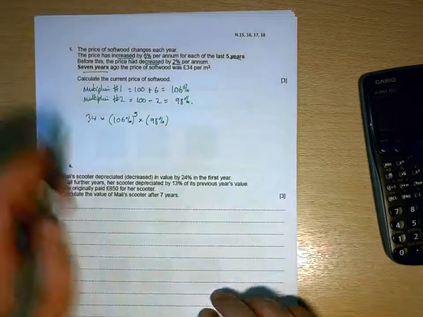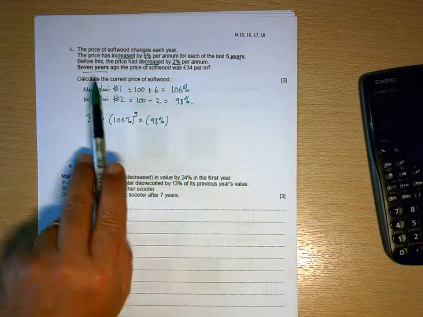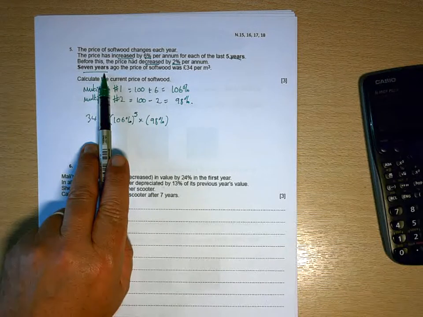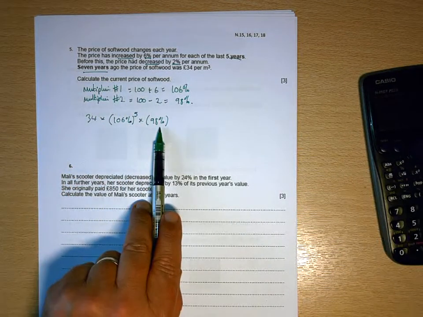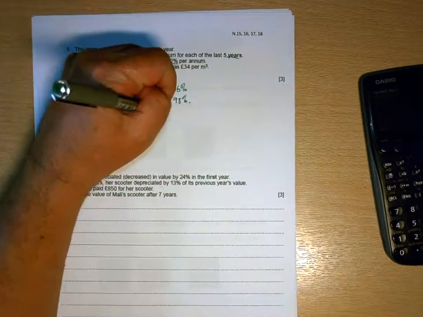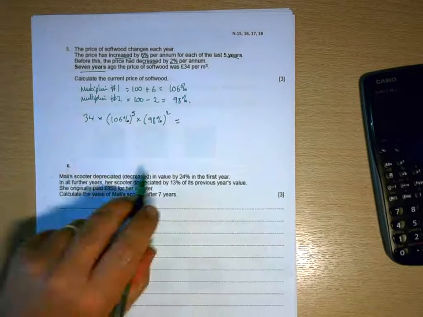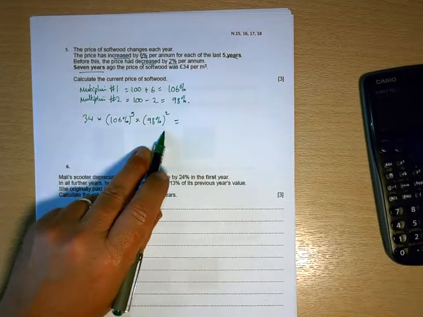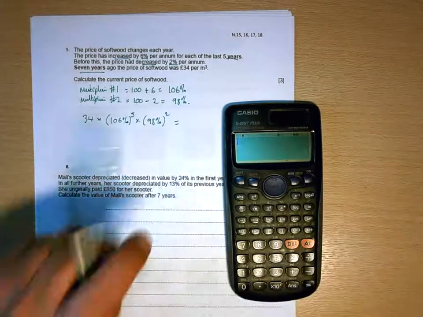So I've got 5 years of that, and before that it was decreasing at 2%. And I'm interested in 7 years ago. So if there's 5 years of that, it means there were 2 years of that. So 5 years of increase, 2 years of decrease.